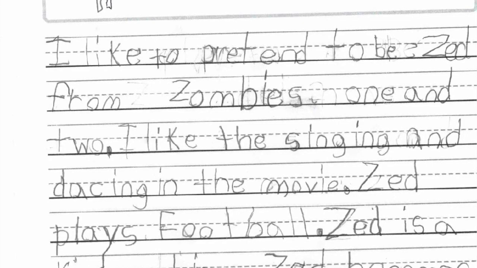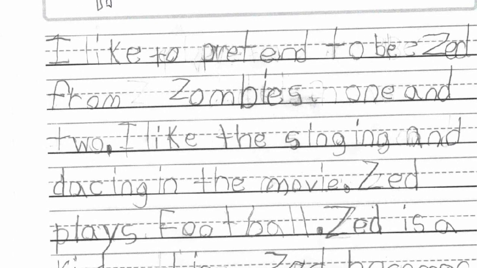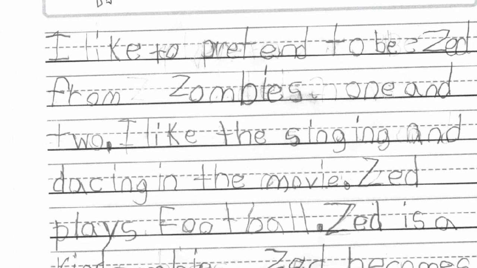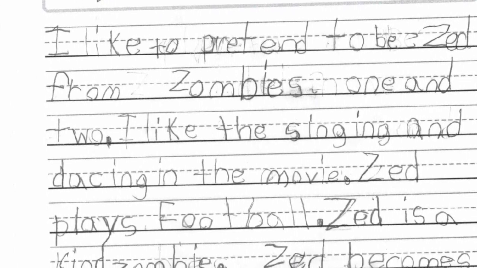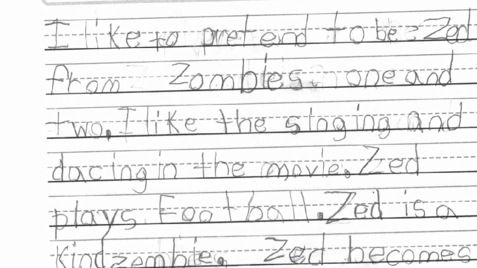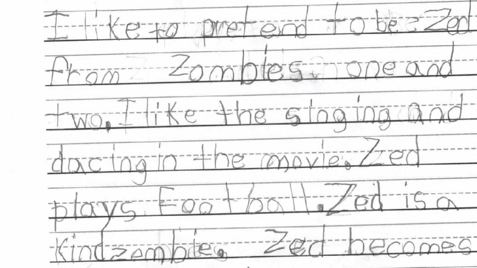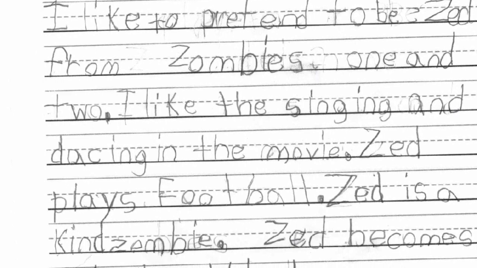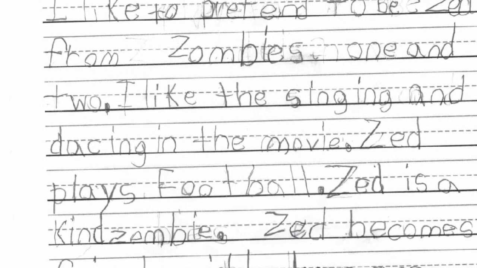Alrighty, so Lexington, you wrote, "I like to pretend to be Zed from Zombies 1 and 2. I like the singing and it looks like you wrote "day sing" but that's okay. So you just forgot the N in between the A and the C. So guys, as always, we make sure that we pay attention to all of our spelling so that we spelled everything correctly. So I like the singing and dancing in the movie. Guys, Lexington is telling us the characters in the story, which really there's only just one, just himself, right? But he's pretending to be Zed.